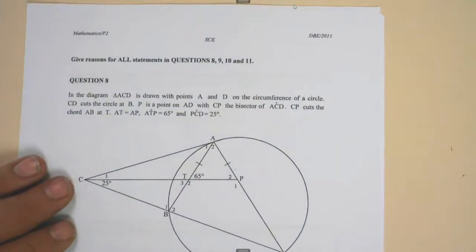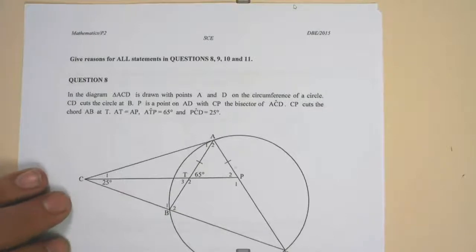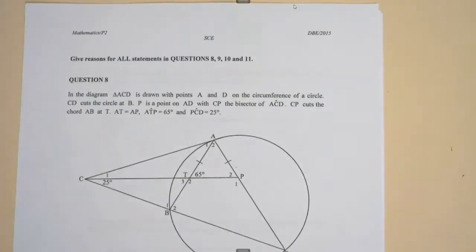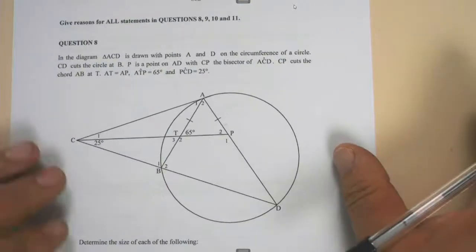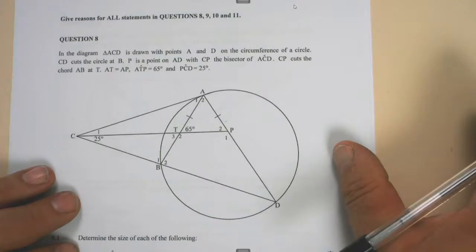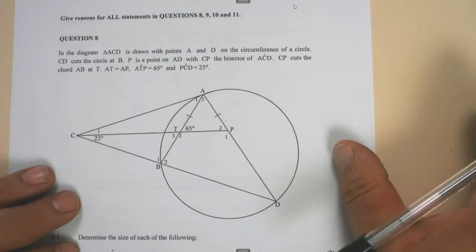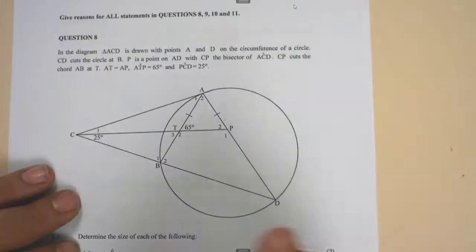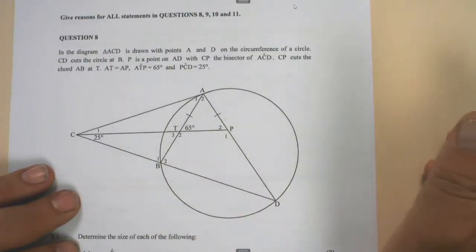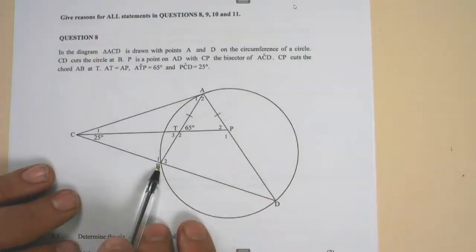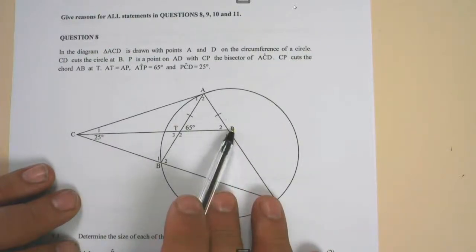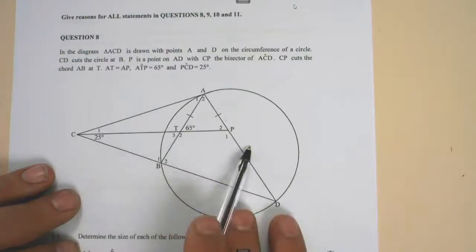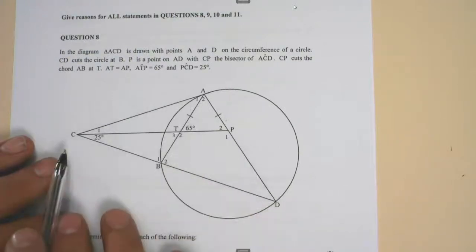We are now going to do the DBE 2015 paper, which is the June national paper for grade 12. They say, question 8, in the diagram, A, C, D are points, a circle is drawn with points A and D on the circumference. CD cuts the circle at B. P is a point on AD, with CP the bisector of angle ACD.